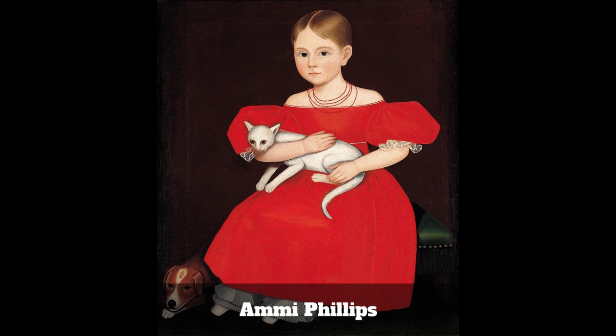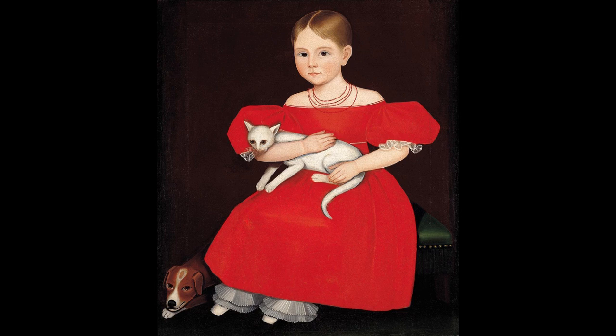Now, before I tell you much more about it, just take a look and think about what do you see? What are you noticing? Can you see what makes this painting so beloved? I think it has a lot to do with the bright contrast of that red dress on the dark background. And personally, I also like the look on the face of this little girl and the gentle way that she's holding this white cat.